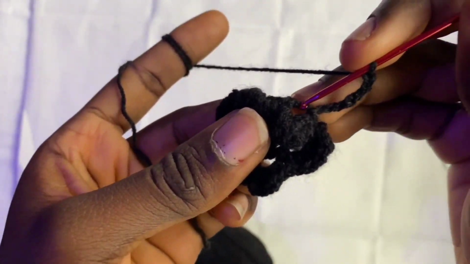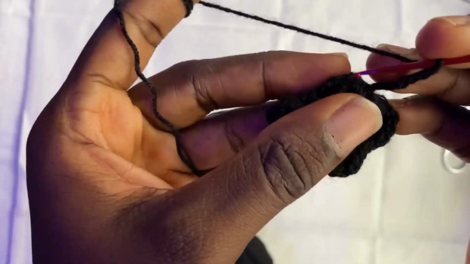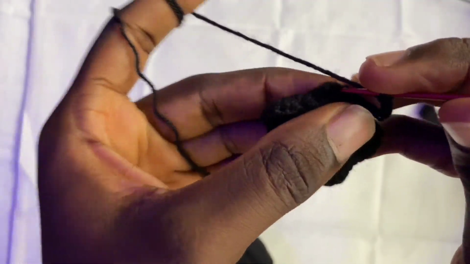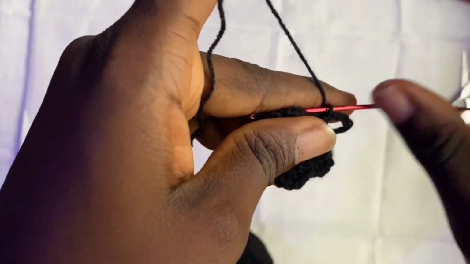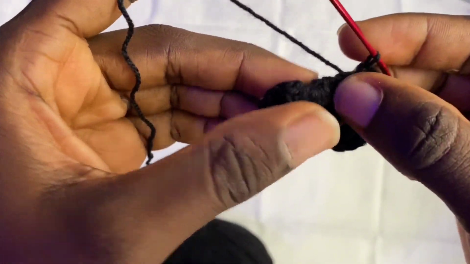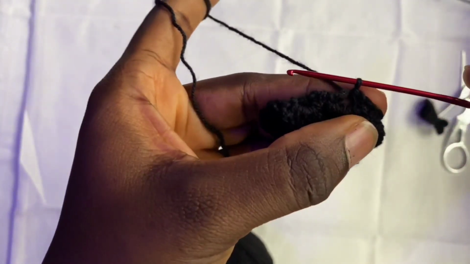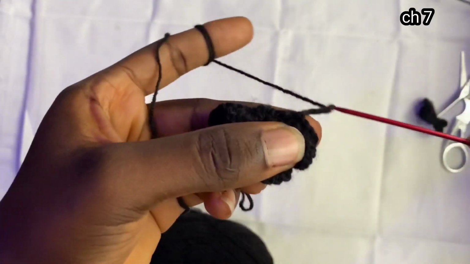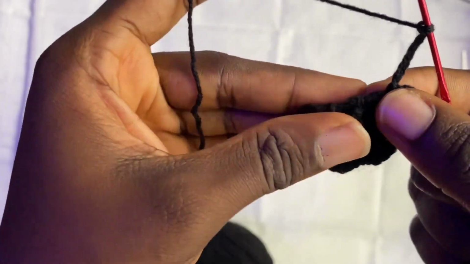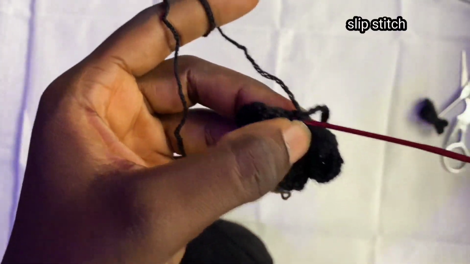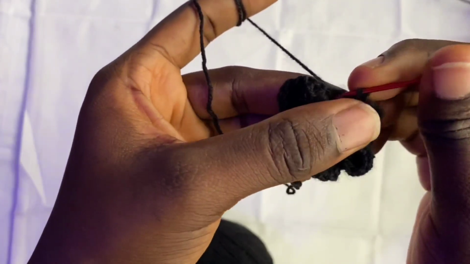Now do not slip stitch into the same space. You move to the next and slip stitch to join, okay? The next space is right here. Slip stitch to join. You should have this. Now fold the petal down so that you can locate the spaces easily. I'm going to chain 7 once again, and then locate the next space, slip stitch to join. This is the next space, and slip stitch to join.